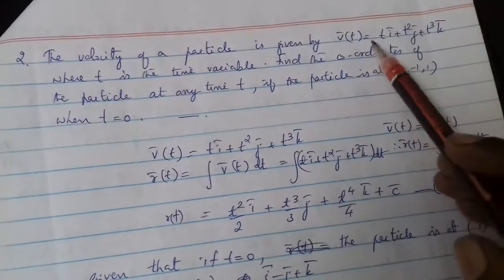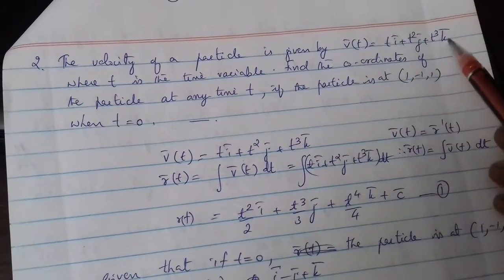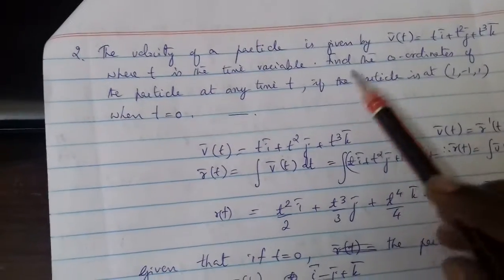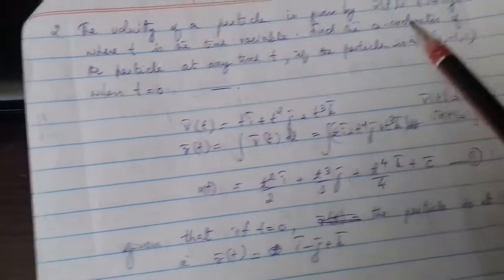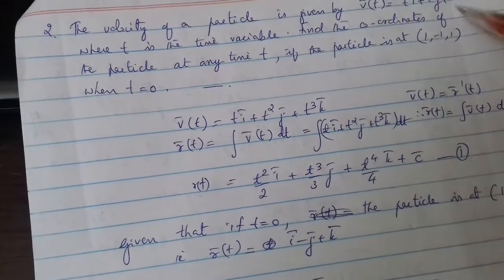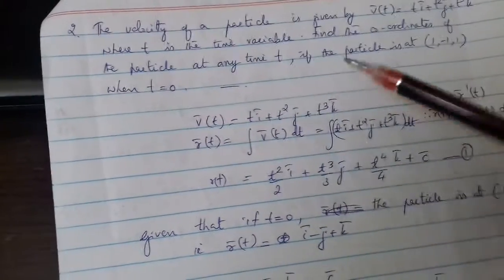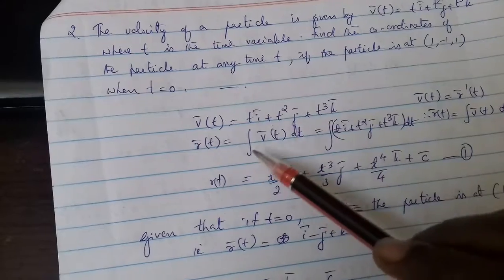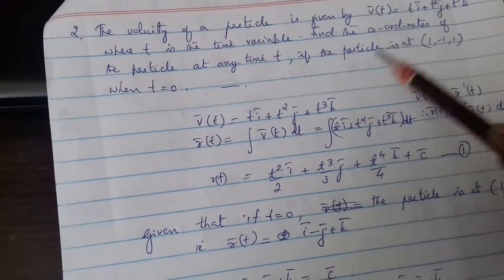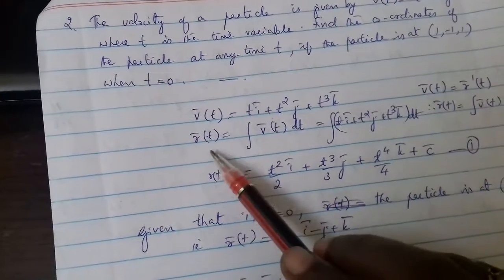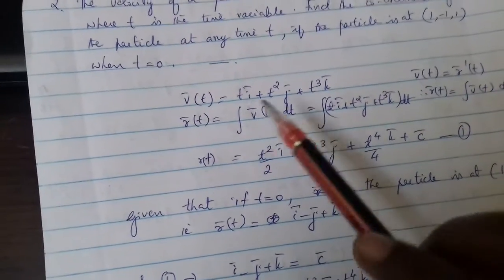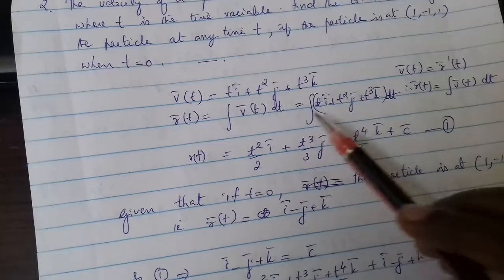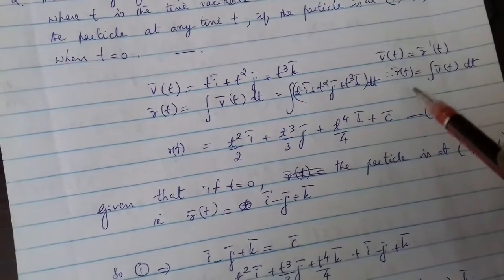Velocity of a particle is given by v of t is t i plus t square j plus t cube k. Find the coordinates of the particle at any time t. The particle is at 1, minus 1, 1 at t is equal to 0. v of t is given, so we have to find the coordinate of the particle, that is, we need to know the position of the particle. So we have to find the position vector r of t. It is obtained by integrating v of t. So integral of v of t dt, that is, we integrate.